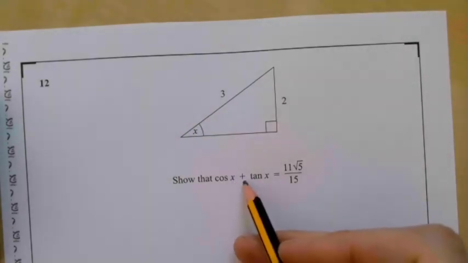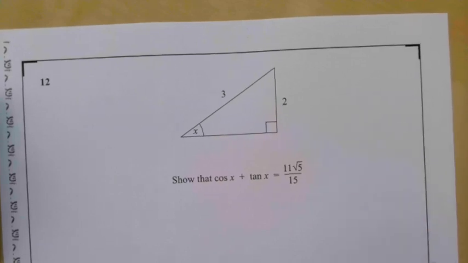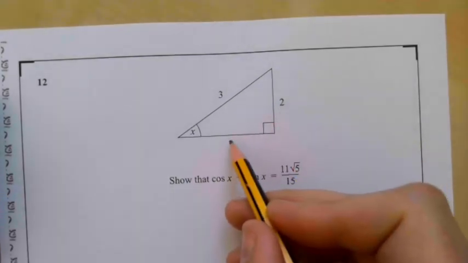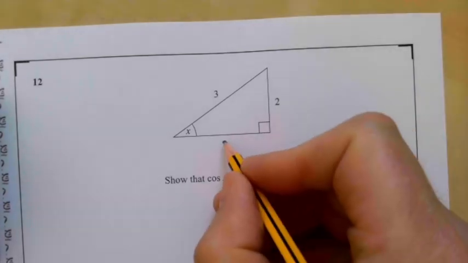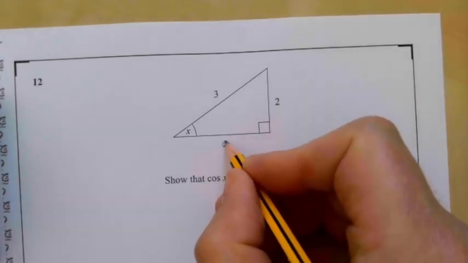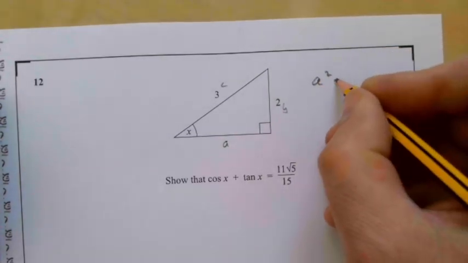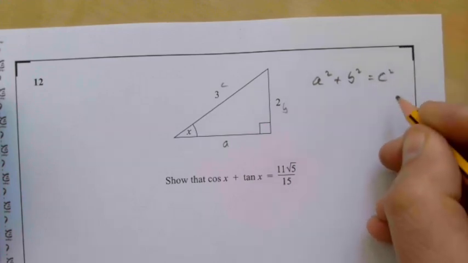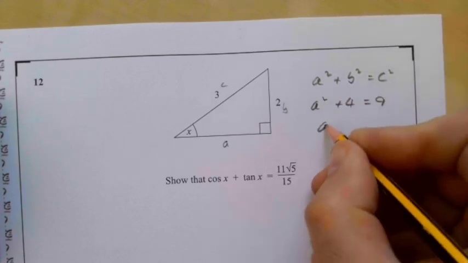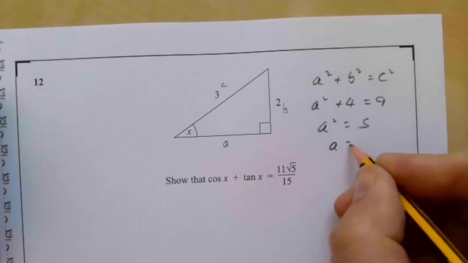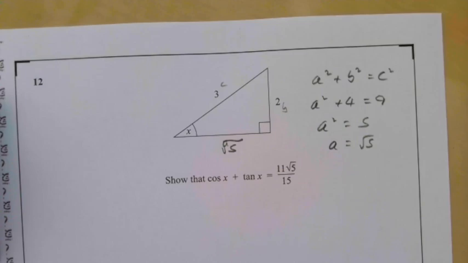Show that cos x plus tan x is 11 root 5 over 15. Goodness me. Okay, so for cos x and tan x, we're going to have to try and find this here. So we're going to need to do Pythagoras first of all. Let's call this a, b and c for Pythagoras. So a squared plus b squared equals c squared. a squared plus 4 equals 9. So a squared is 5 and a is root 5. So that means we can have a root 5 there.